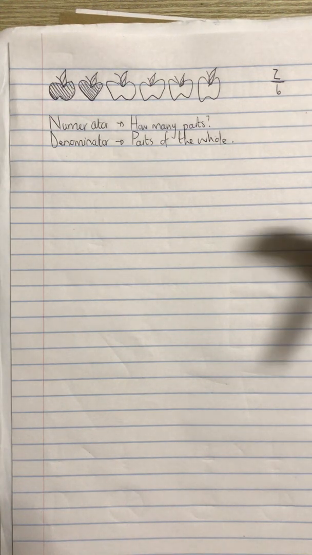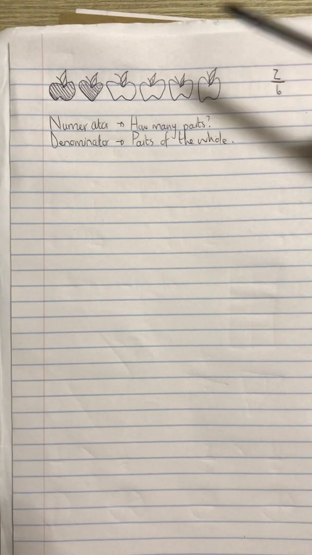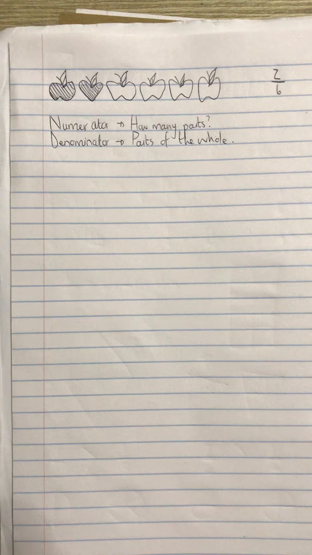Okay, that's basically what parts of a set means. It just means the fraction is maybe just not going to look the way that you thought it was going to look. But still, just step by step, think, what is my numerator asking? What is my denominator asking? And then complete the picture.